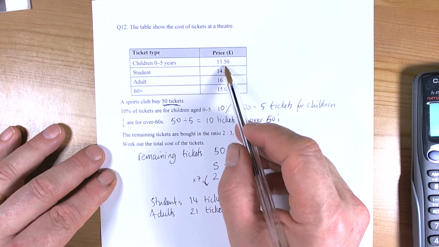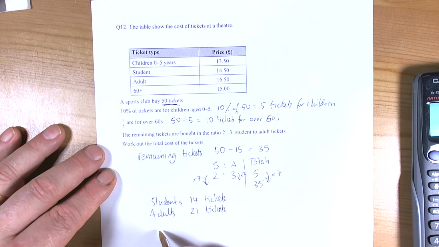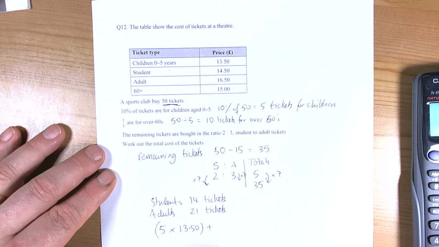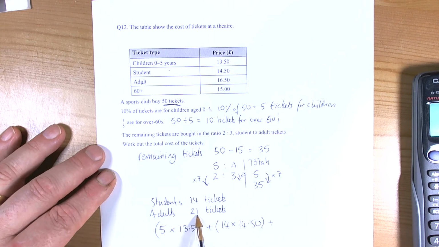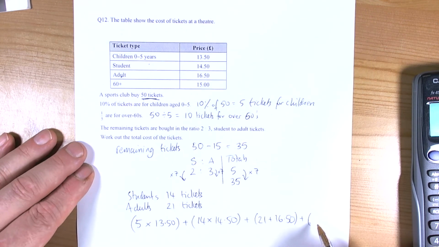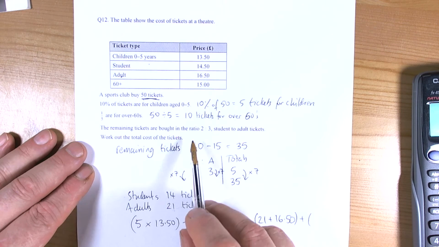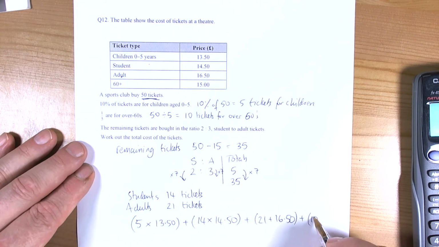So if we go back to the table, we can see that the children tickets are £13.50. There's 5 of those. So we'll need to do 5 times £13.50. And then we'll need to add on the student tickets. Well, we've worked out there's 14 students. So 14 times £14.50. And then adults £16.50, and we worked out there were 21 adults, so 21 times £16.50, and then we have to add on the over 60s, and theirs is £15, and we decided there were 10 of those.